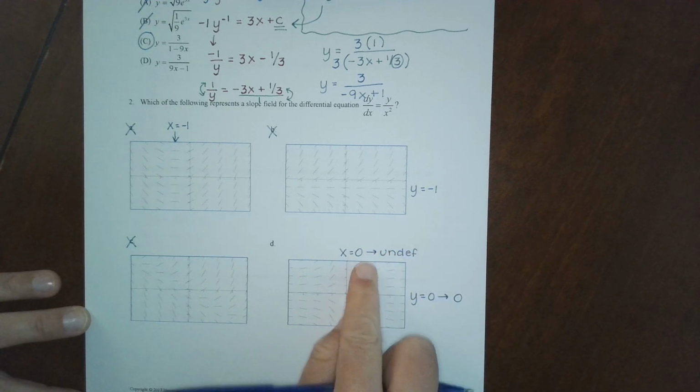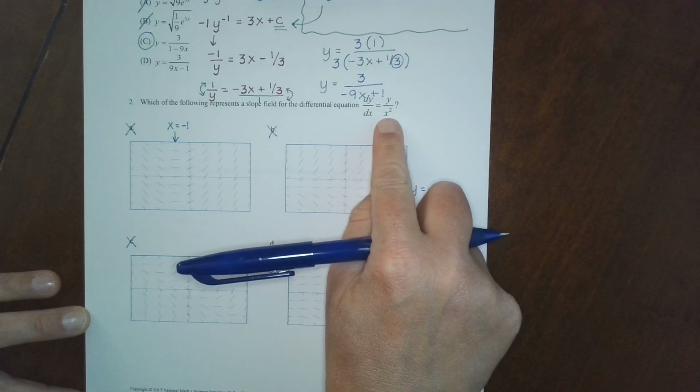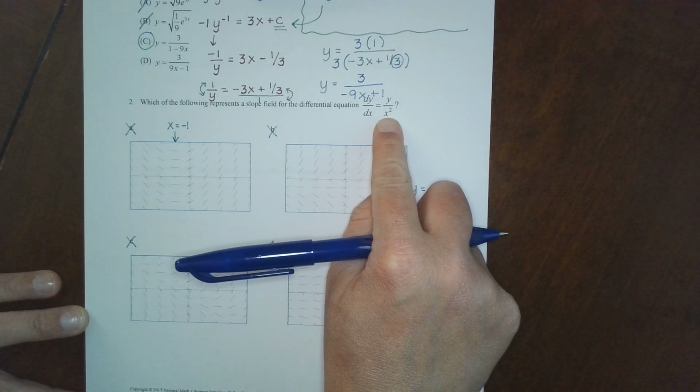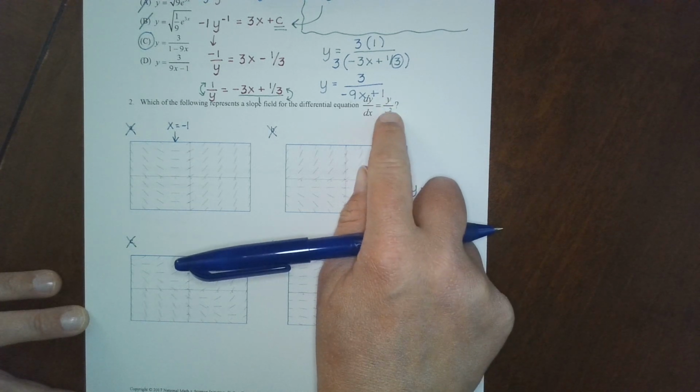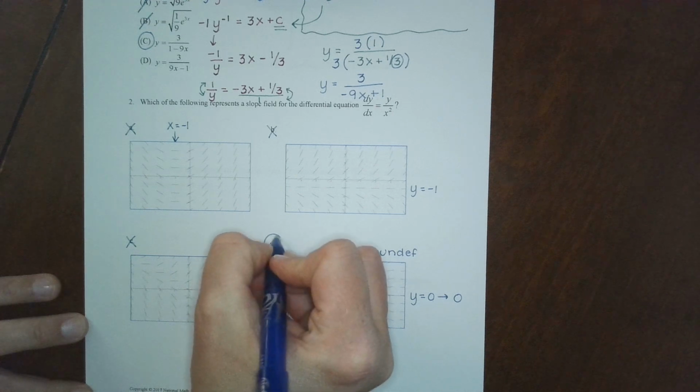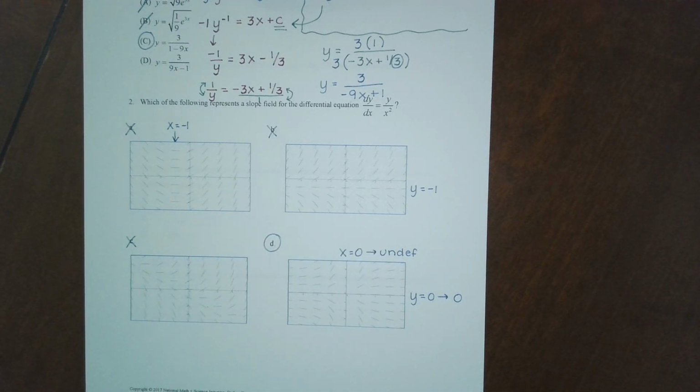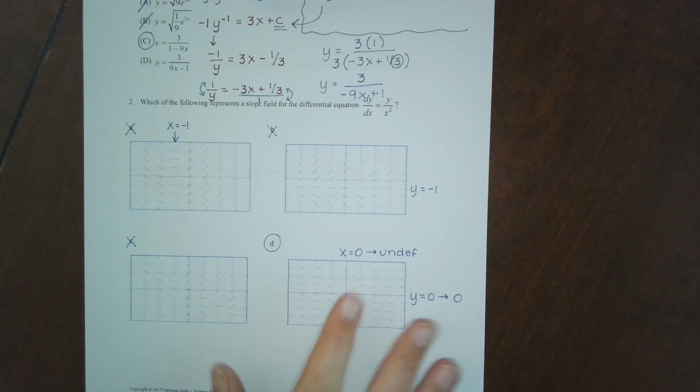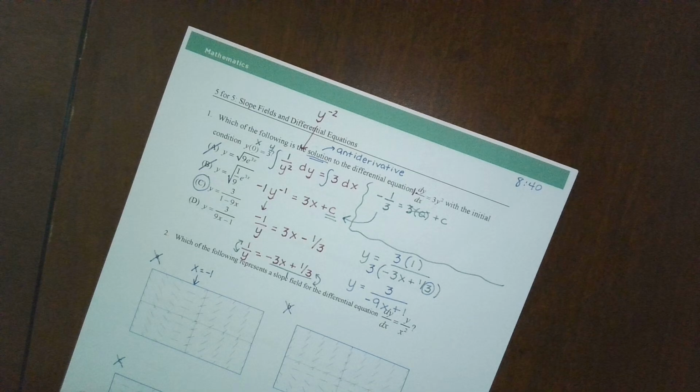So let's verify that. If I were to put 0 in here for x, would I get an undefined value? Yeah, I sure would, because I'd have something over 0, right? And so I feel pretty confident about choosing letter D here. Usually the zeros are enough. Sometimes you have to look at things like when is it positive, when is it negative. But usually the zeros are enough to at least knock out a couple of your choices. Okay, let's head to the next page.